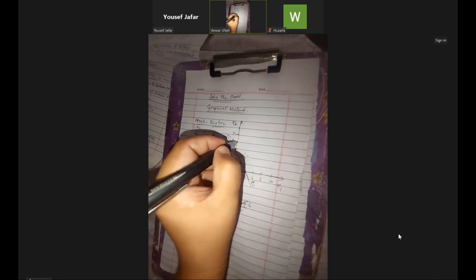You see? For example, I take x2 is equal to 8. If I take x2 equal to 8, it is lying here. So where is it? It is above the line, so it will not satisfy the constraint. So x2 cannot be equal to 8. You understand it?